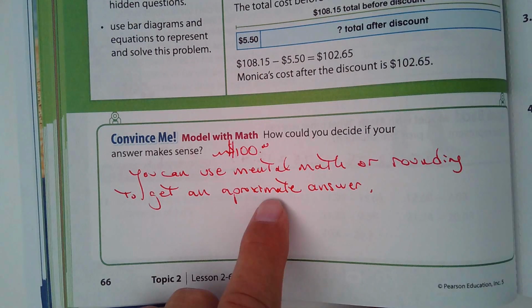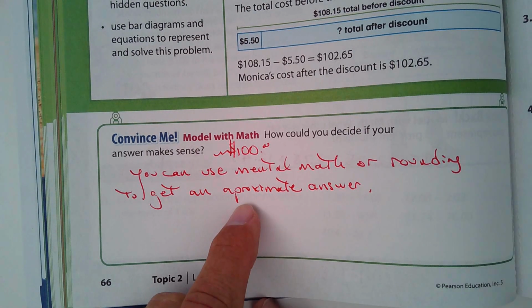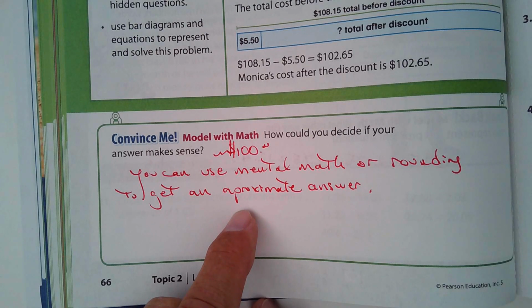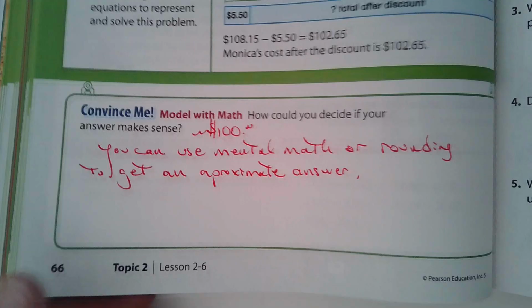On occasion, sometimes you guys will have a problem and you'll put down an answer and it's not even close. And you just need to double check your work. And a good way to double check it is just doing some quick mental math. All right?